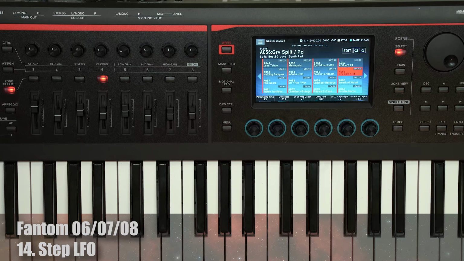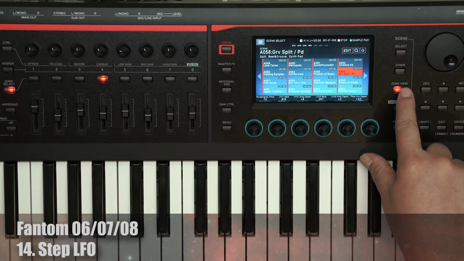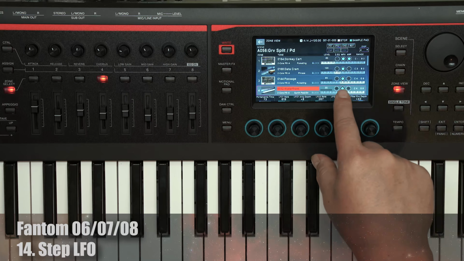So not with an arpeggiator, not with anything that's programmed into a song or a sample. It's simply just a step LFO. So there's a lot of flexibility with being able to use this feature. So what we're going to do first is I want to go to zone view and take a look at what we've got here.